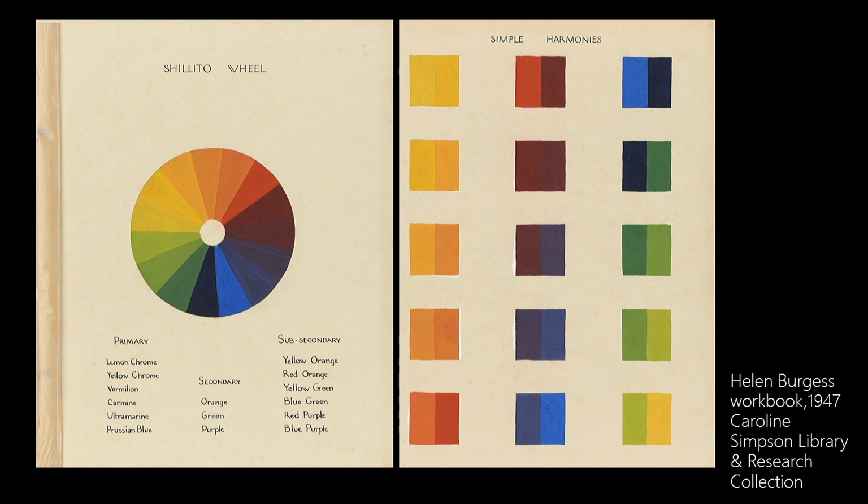And of course, David is going to go into this in much more detail, but I'd really like to just propose from here on that it's important to understand colour theory as part of design studies' place in a much wider societal context.